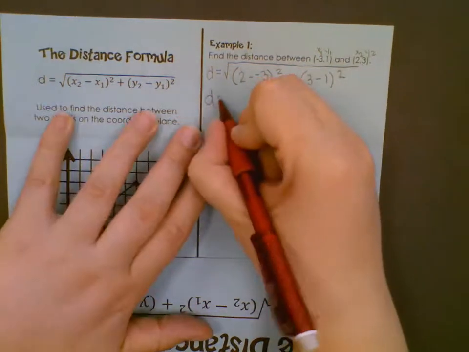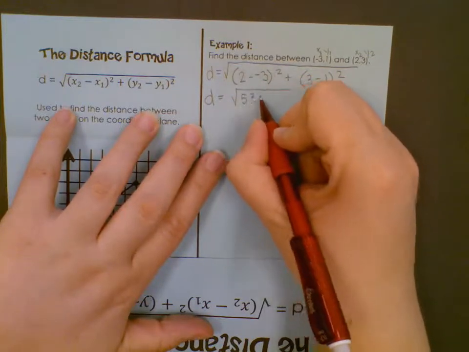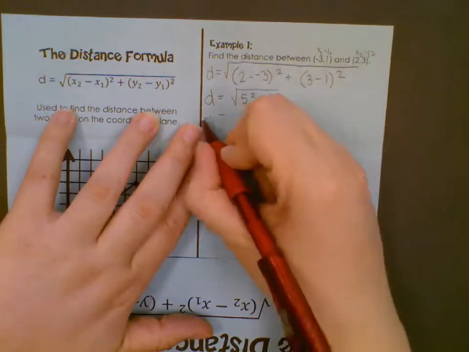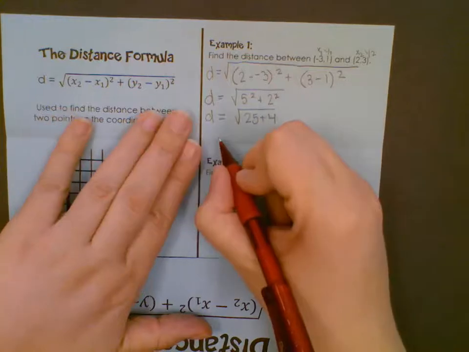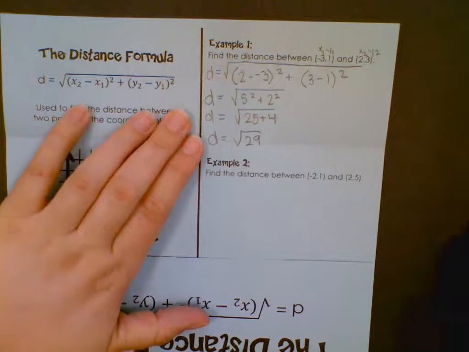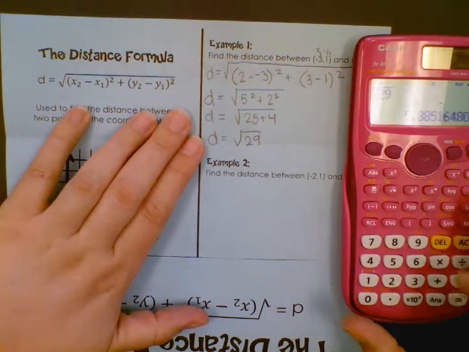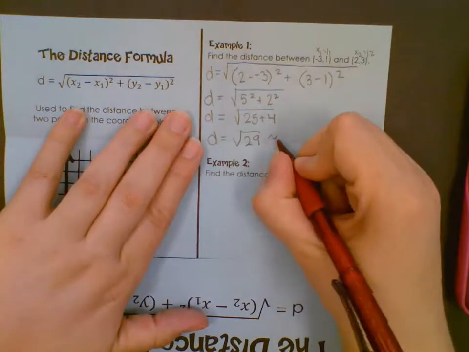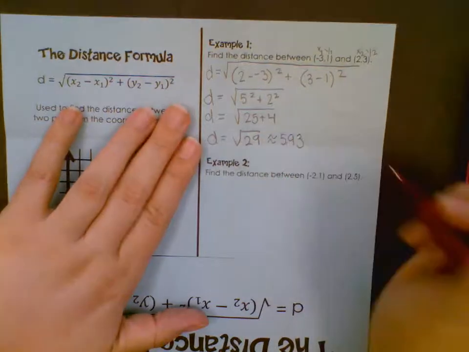Using order of operations, we do parentheses first. So 2 minus -3 is 5, and 3 minus 1 is 2. If we square things, we get the square root of 25 plus 4, which means that our distance between those 2 points is the square root of 29. You know me and square roots. I like to leave it like that, but let's just see what our decimal would be. That'd be approximately 5.39. For this, we're just going to leave it as the square root though.